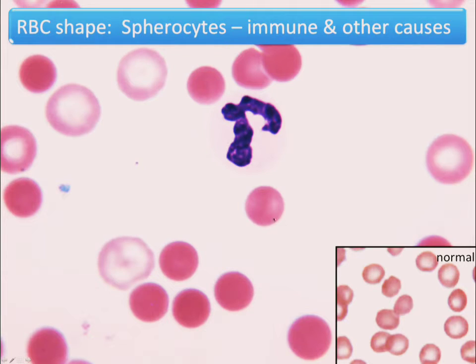And one of our criteria that we're using to identify the spherocyte is the lack of central pallor. It's hard to identify lacking central pallor in a species that already doesn't have it to begin with. So we generally don't try to identify these in horses and cats. There are some exceptions, but in general, we don't try to identify these in horses and cats.